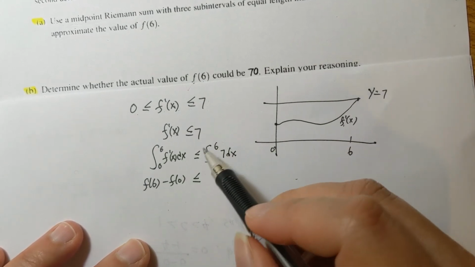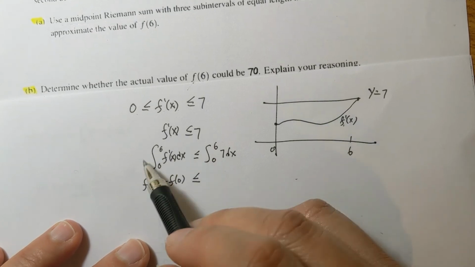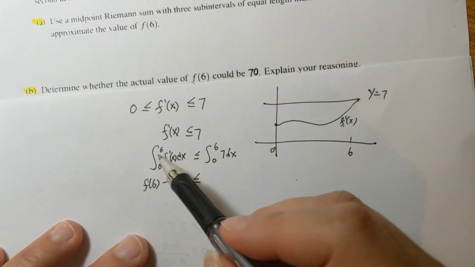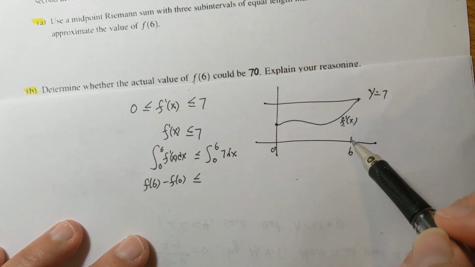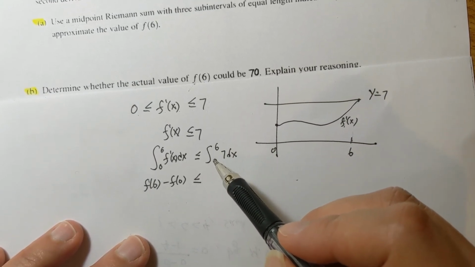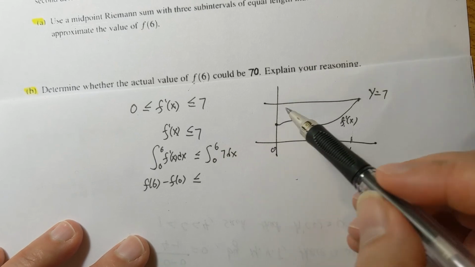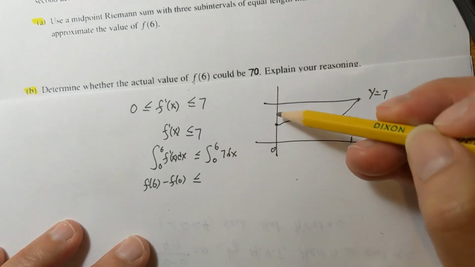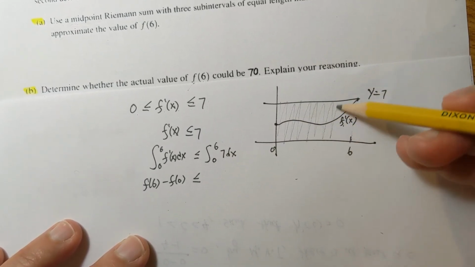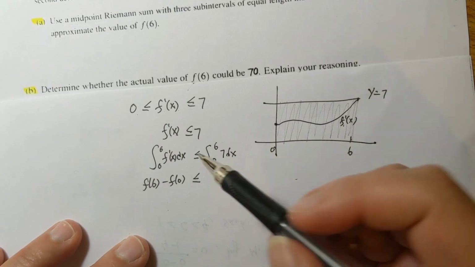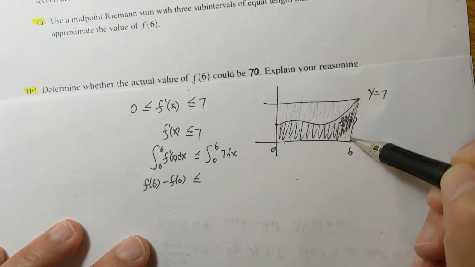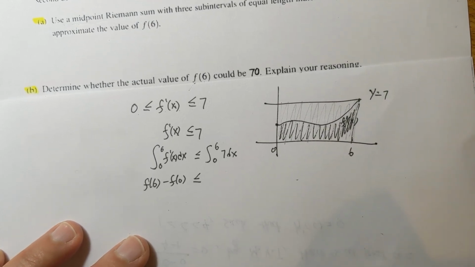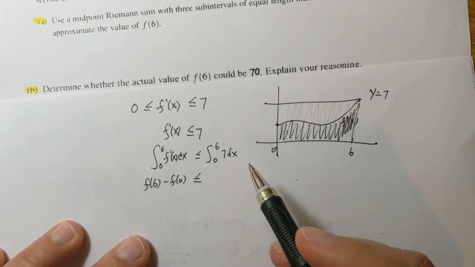Some people ask, are these going to be balanced? The answer is definitely yes. This means the area underneath the curve. You find the area underneath the curve, and then you have the integral 0 to 6. That also means the area, the area of the rectangle underneath the curve. And this is going to be the area of f prime of x underneath the curve. The relation is still going to be true.